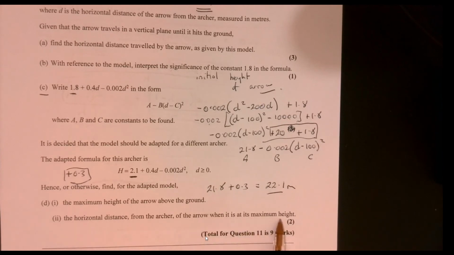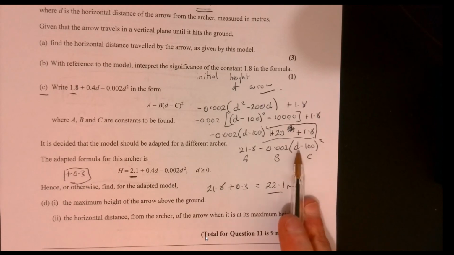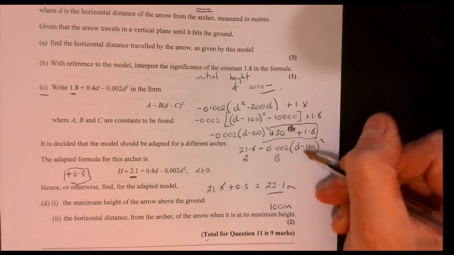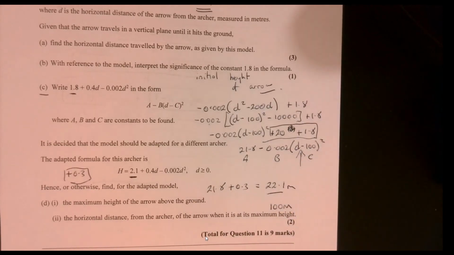And then the last bit, the horizontal distance from the arch of the arrow when it's at its maximum height. Well, that's going to be the same as up here. So that's when this is 100. So 100 meters. It's going to be exactly the same as what we just did a second ago.